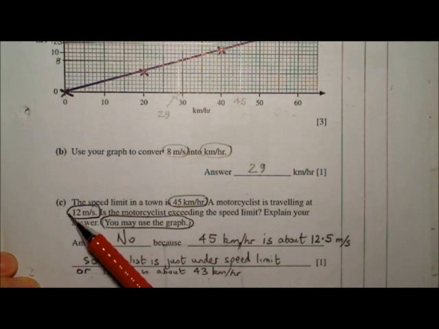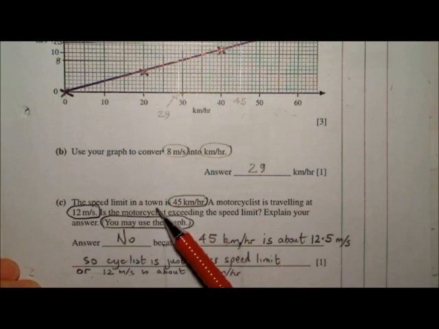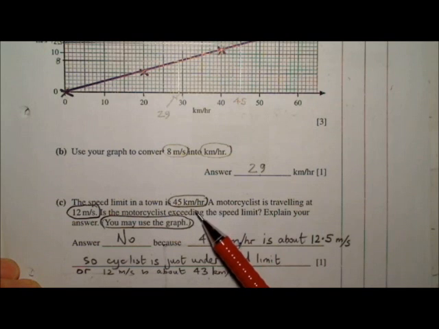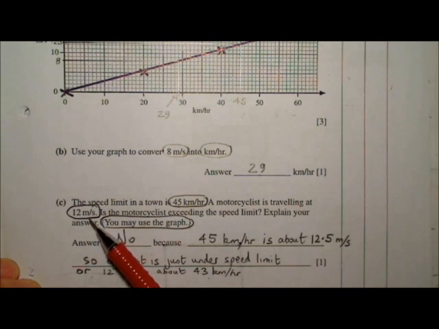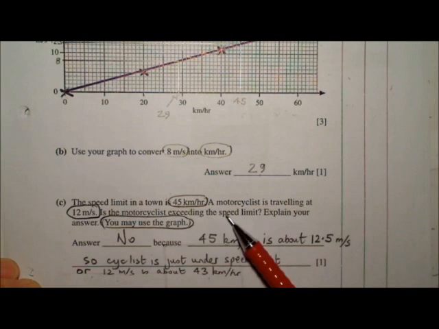This is question 4, part C. So it tells us the speed limit in a town is 45 kilometers per hour, and a motorcyclist is traveling at 12 meters per second. Is the motorcyclist exceeding the speed limit?